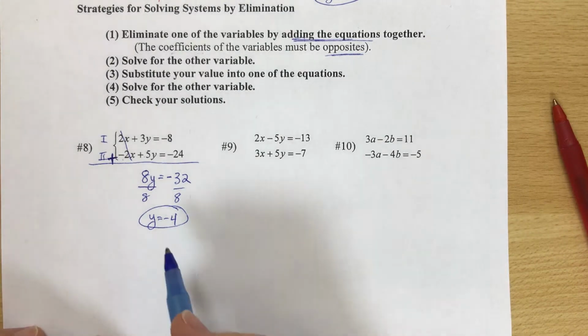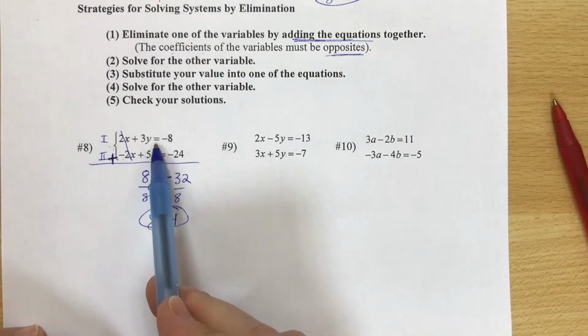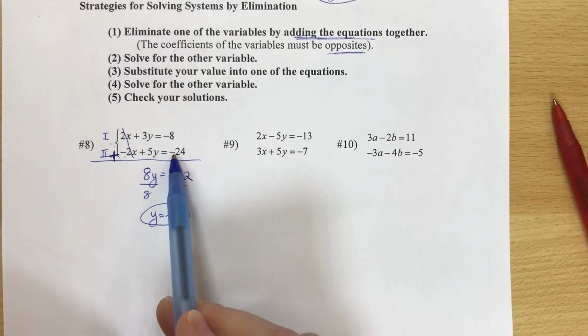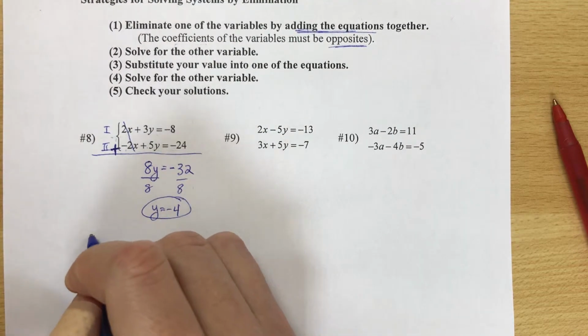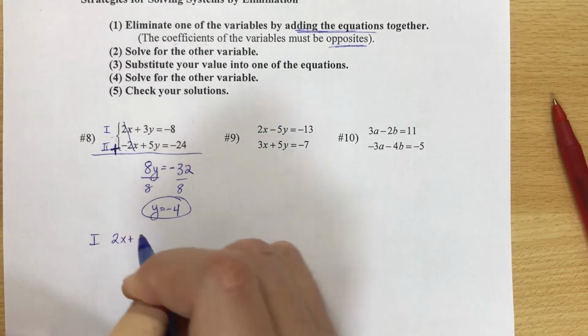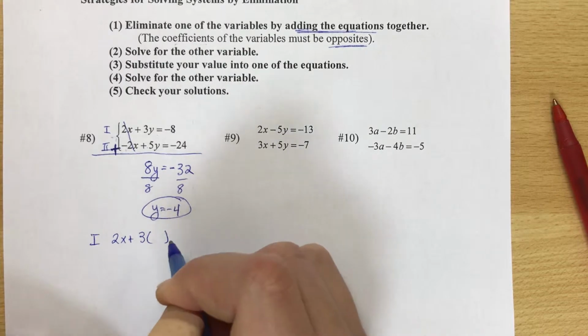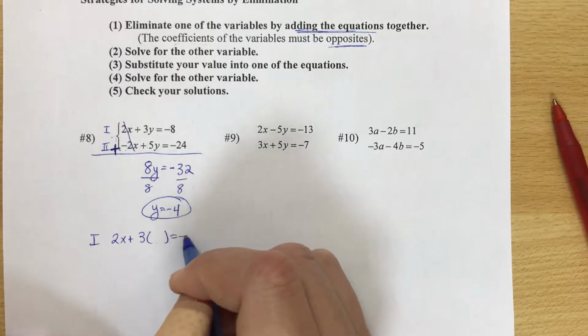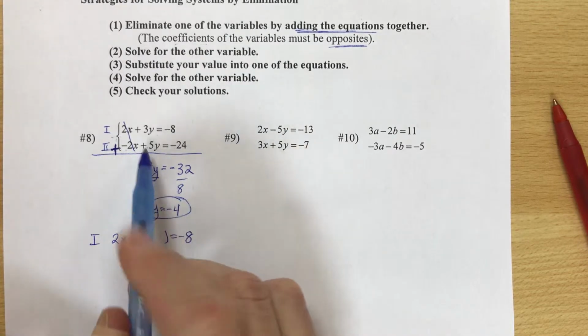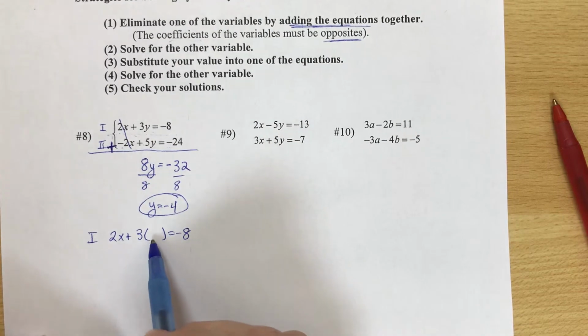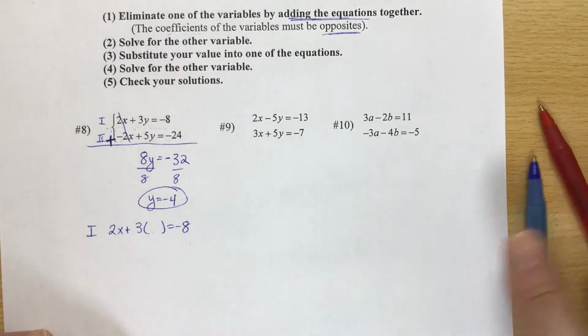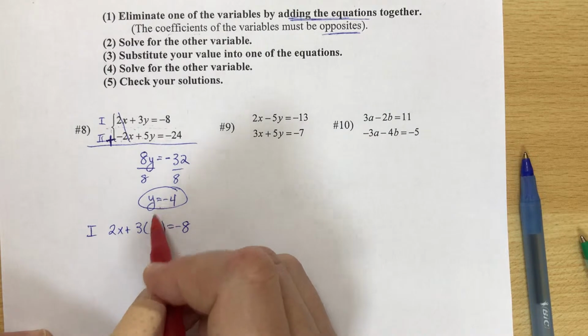To get x, we can go back to equation 1 or equation 2. It does not matter. I will take equation 1, which was 2x. I'm always going to rewrite it. 2x plus 3y equals negative 8. That's the equation. Now, I put the parentheses here. What was the value for y?